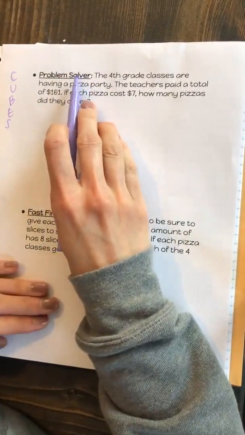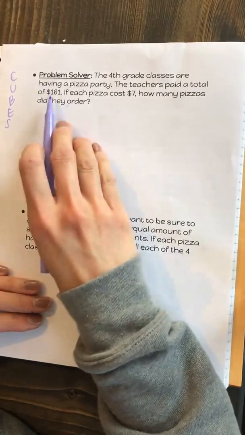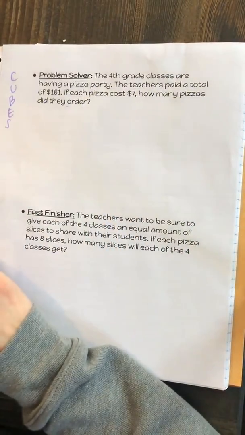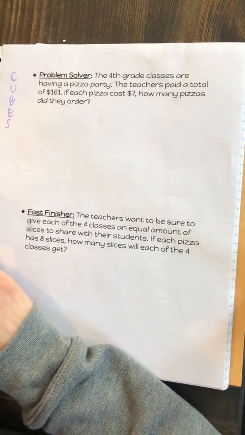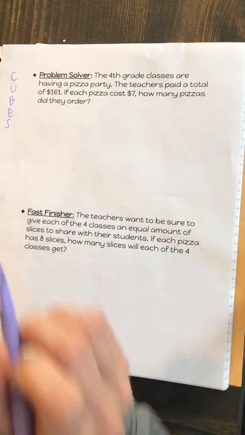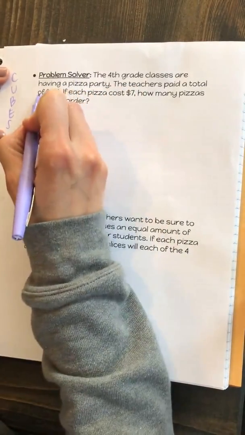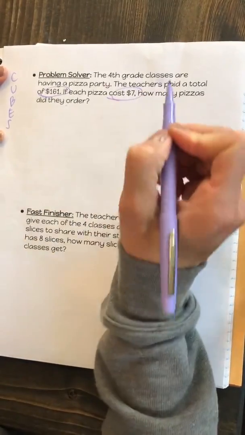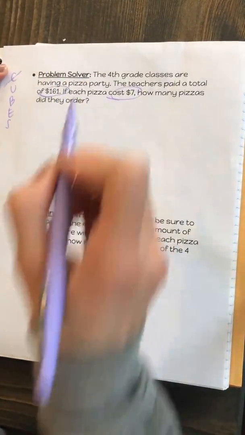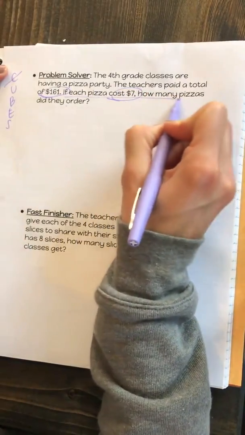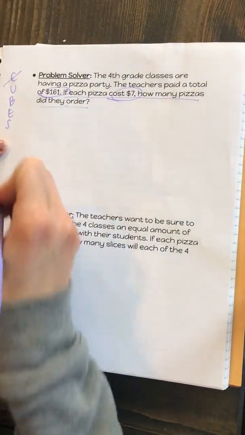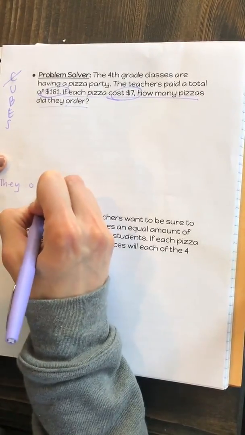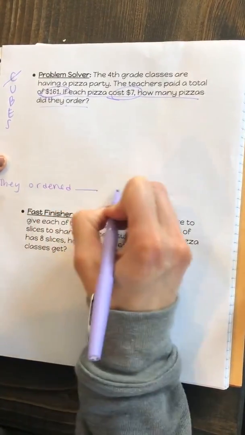So our quantities here, let's read the problem. The fourth grade classes are having a pizza party. The teachers paid a total of $161. If each pizza cost $7, how many pizzas did they order? Okay, so our quantities are $161 and $7, okay? Our question is, if each pizza cost $7, how many pizzas did they order? They ordered blank pizzas.